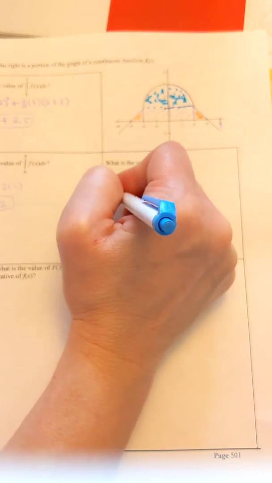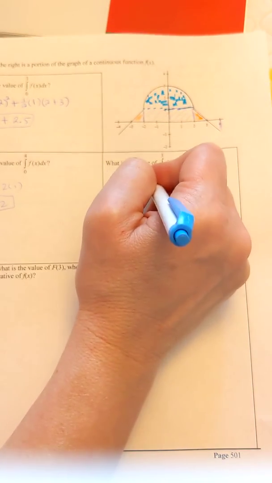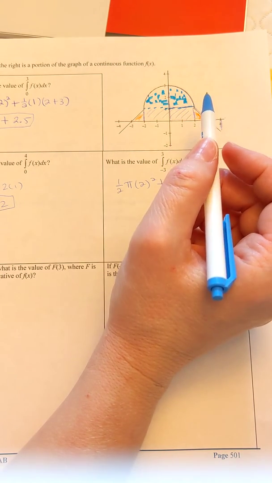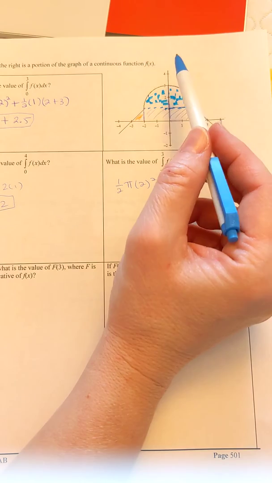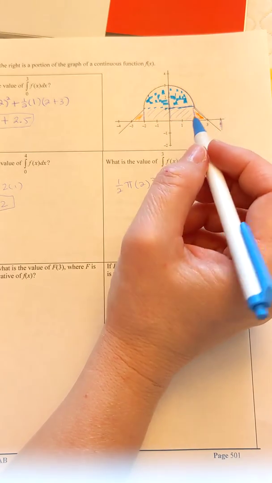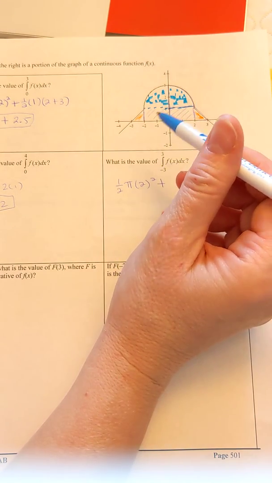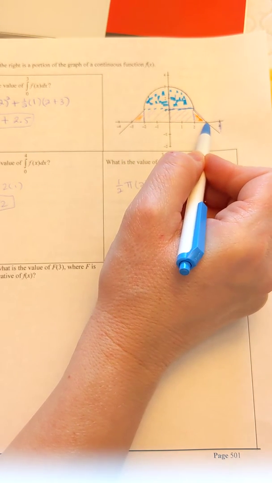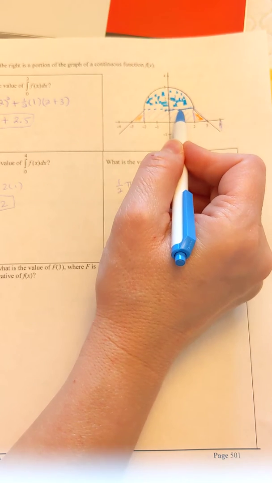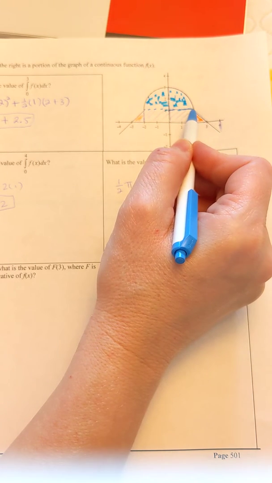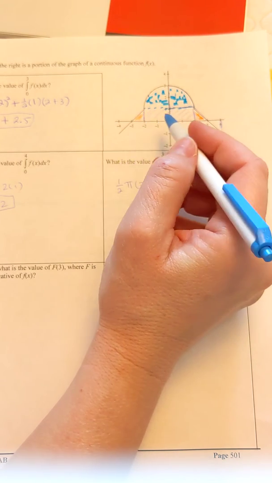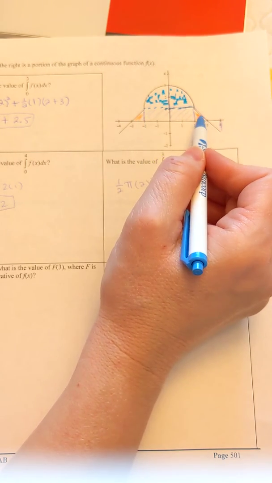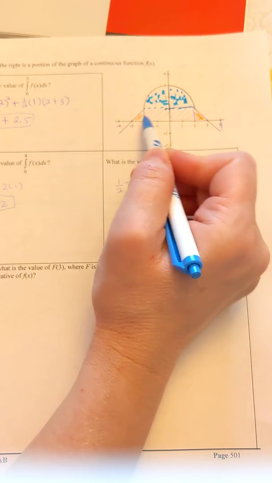So it's going to be 1/2 pi times r squared plus you've got a trapezoid here.